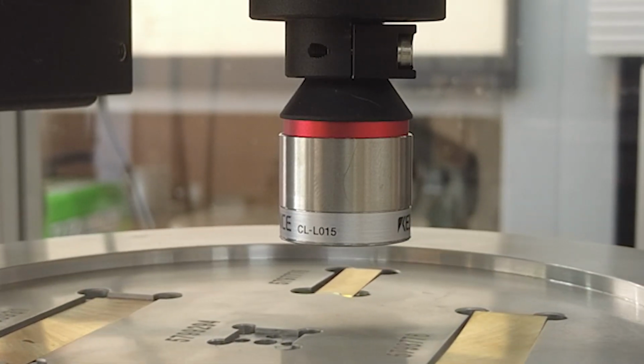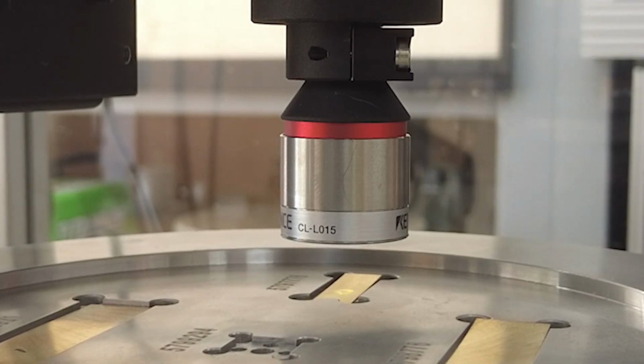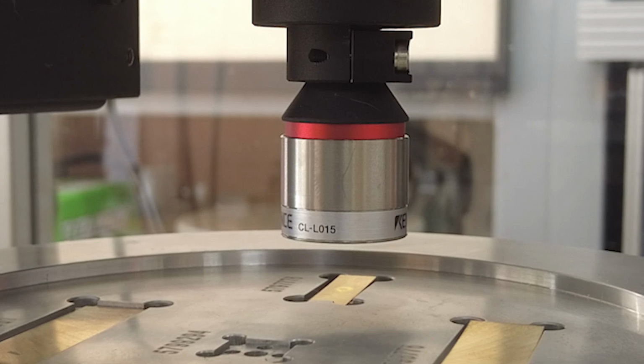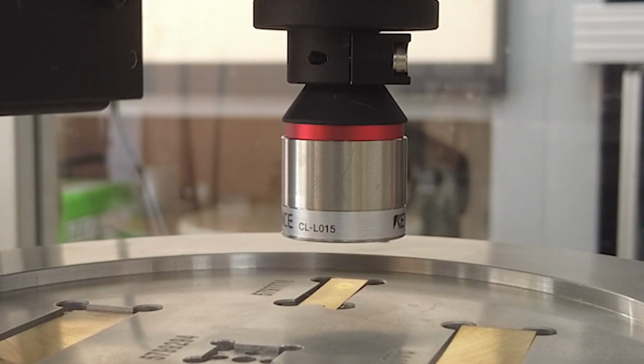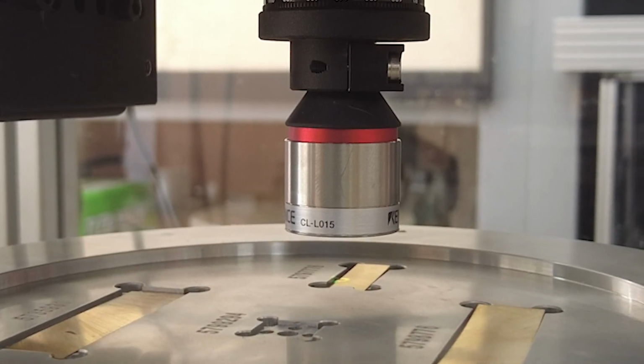Lower left hand corner, inspection point 1, 2, 3, back to the origin, and now to the load unload position.